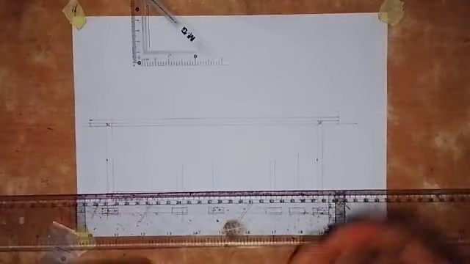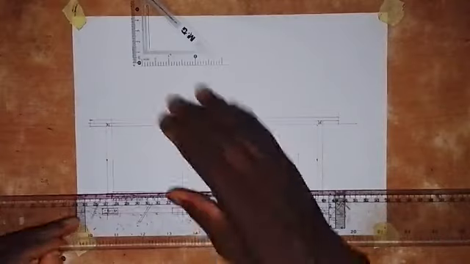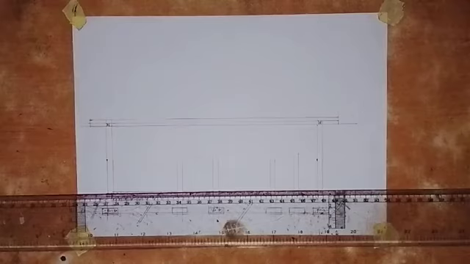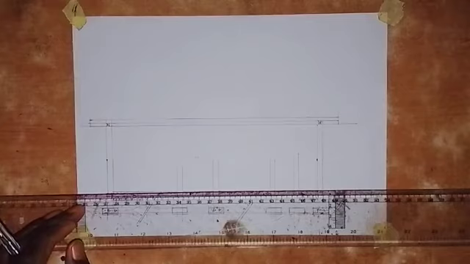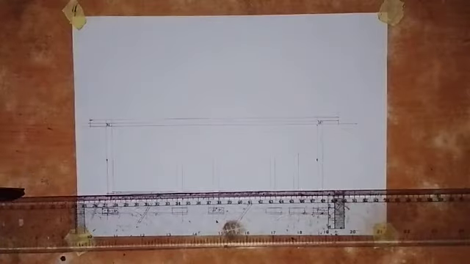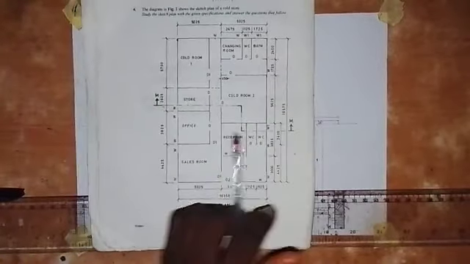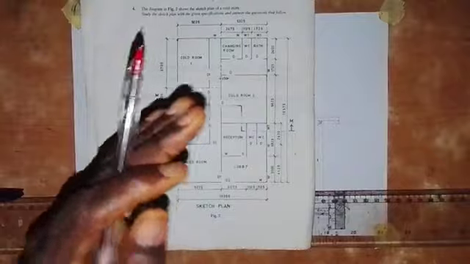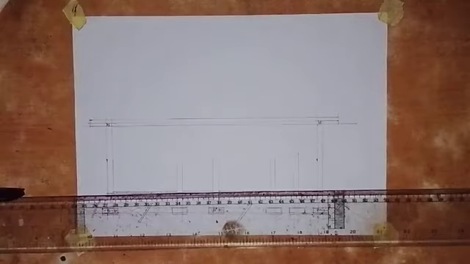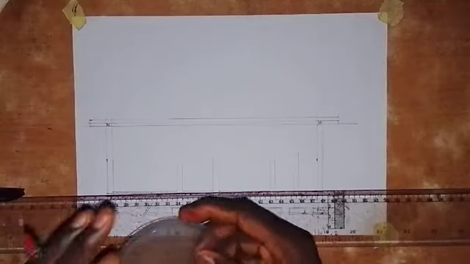The next thing that we are going to do is to take the pitch angle. The pitch angle is 24 degrees, as we are given in the specifications. This type of roof is a hipped roof. As the cutting plane goes like this, what we are going to see is going to be in triangular form. That's why we are taking the pitch angle, which is 24, as I said.